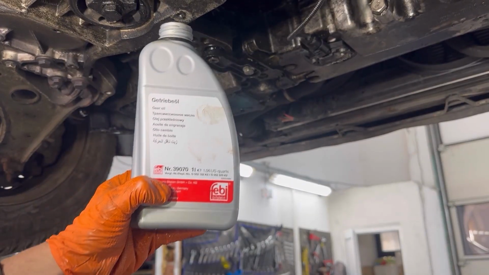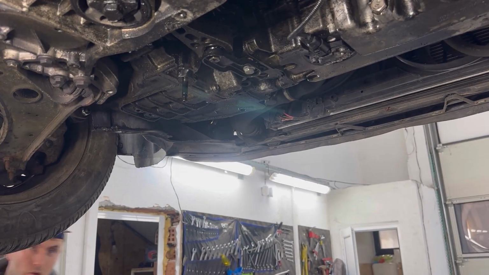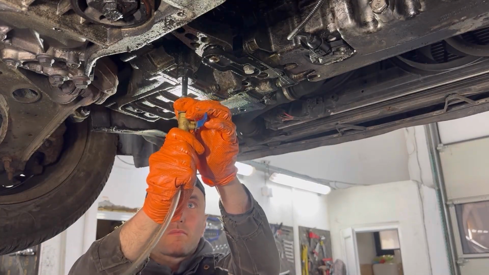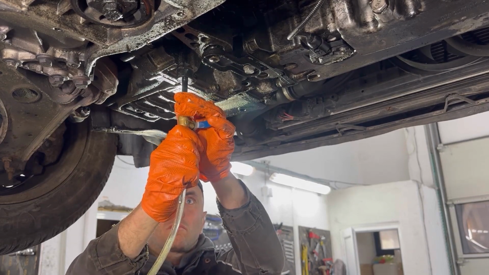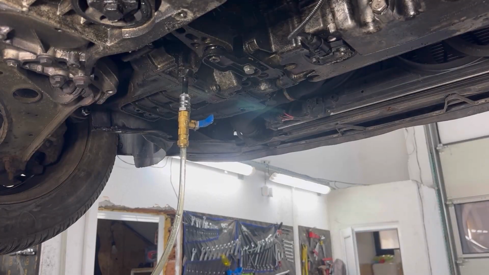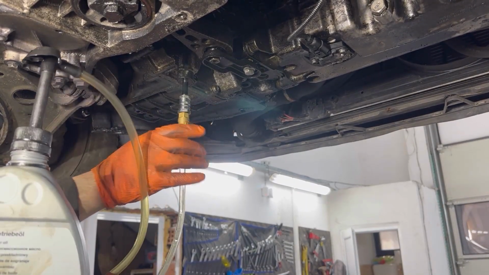This is the oil that I'm going to be using to fill the transmission. And I'm going to be using a pump with the tap at the end. This is the tap right there that I'm putting onto the adapter. And this way, when I add 6 liters of oil, I'm going to close the tap so that no oil flows back.